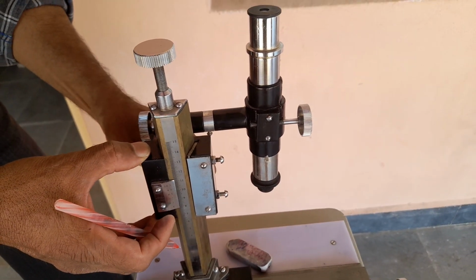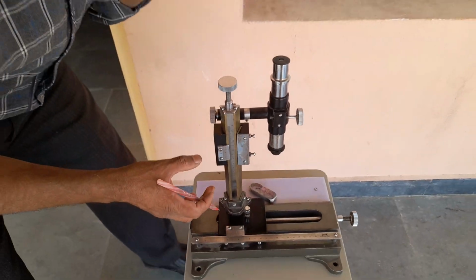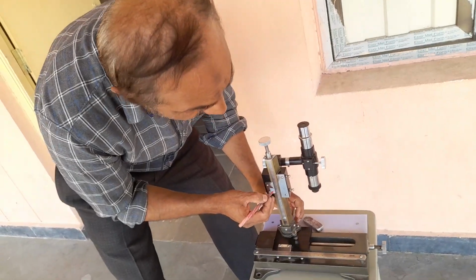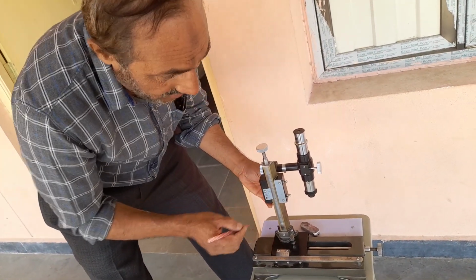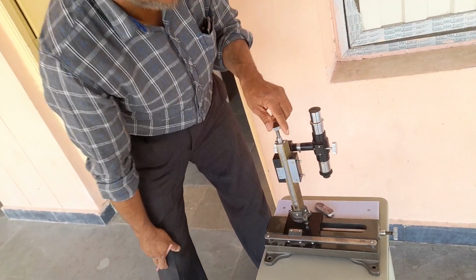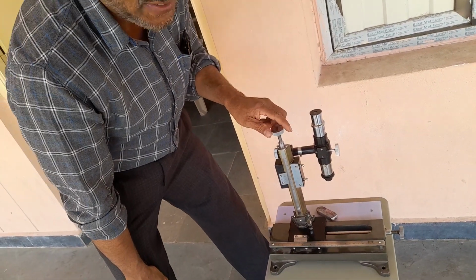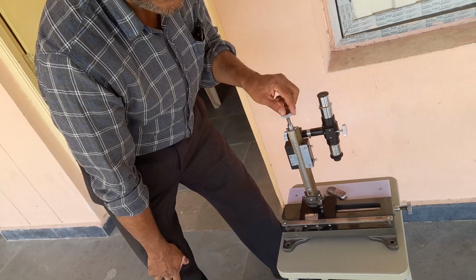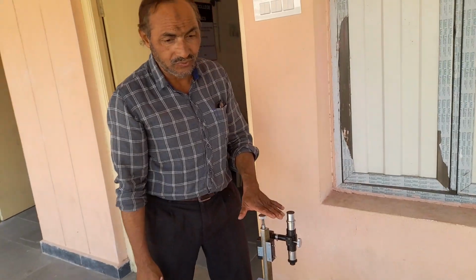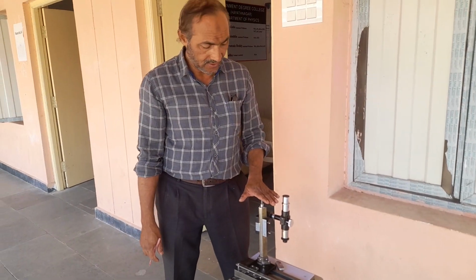So this vernier scale is also able to measure the location of the object to the accuracy of 0.001 centimeter, or 1 centimeter is divided into 1000 divisions.